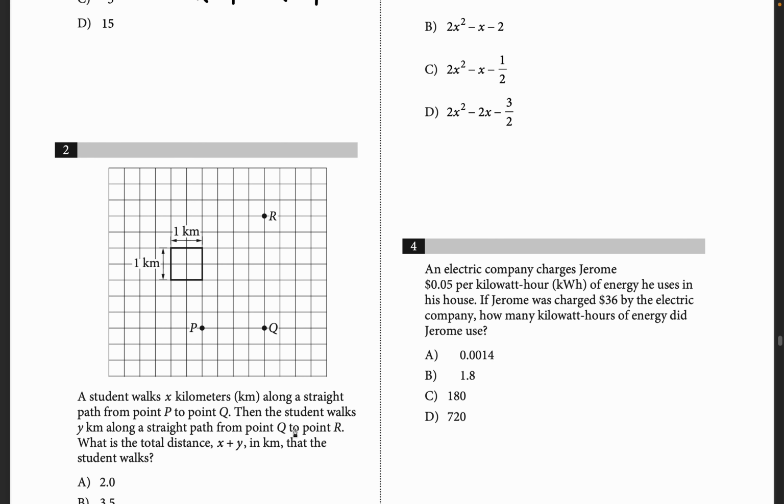Number 2. So if he goes from point P to point Q and then from point Q to point R, what's the total distance? Okay. So 2 boxes equals 1 kilometer. And we're trying to find the total distance in kilometers. So 2 boxes, okay, so this is 1 kilometer. This is 2 kilometers. This is 3 kilometers. This is 4 kilometers. This is 5 kilometers. This is 6. Now we're asking here, this point. So it's 5.5.